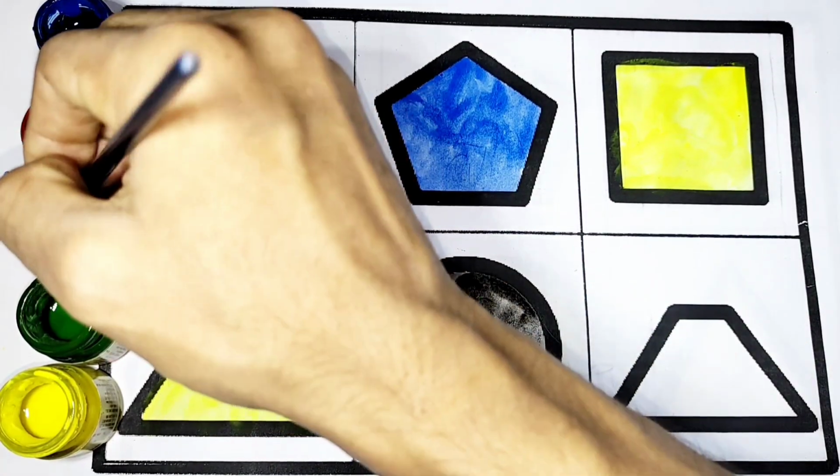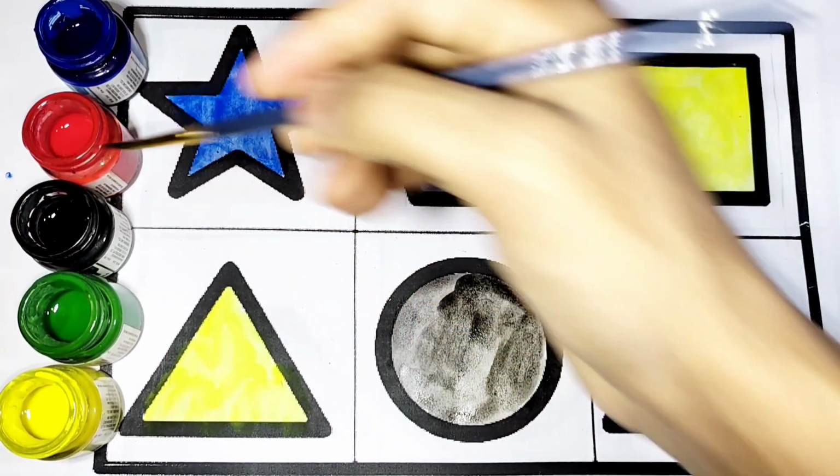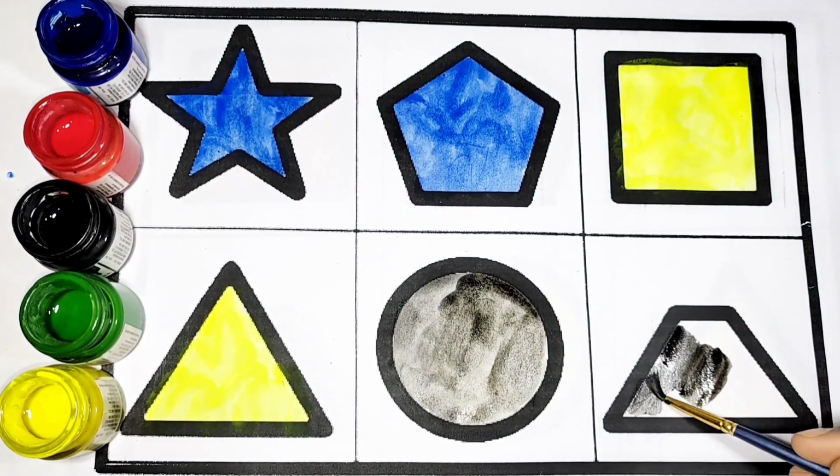The last one is trapezoid. Kids, now we are coloring the shape of trapezoid.